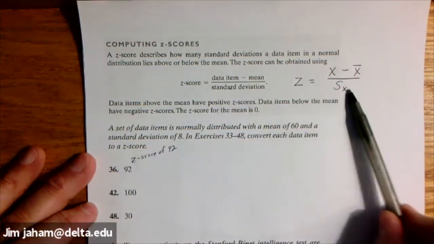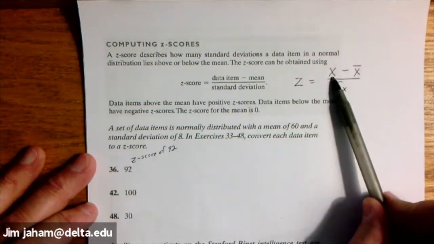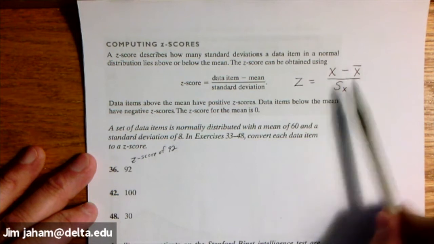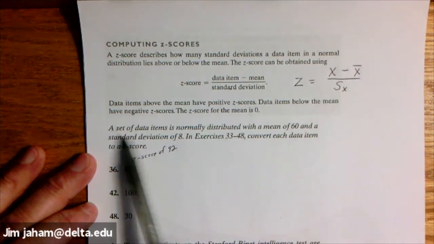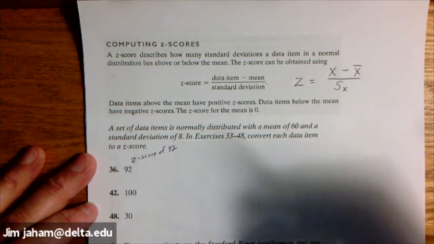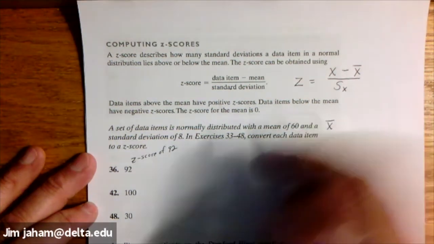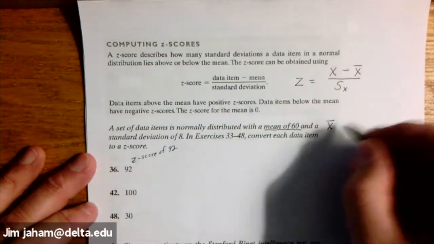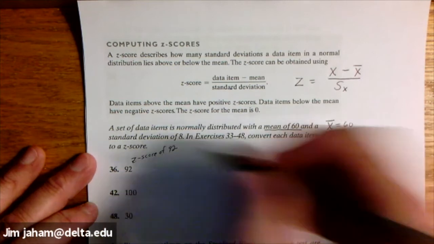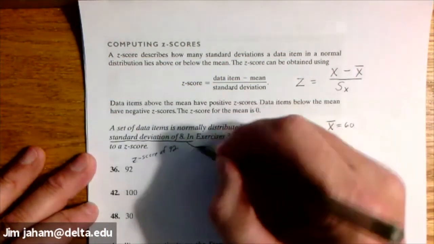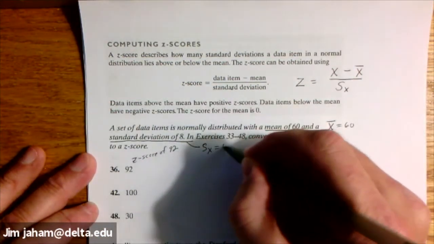Well, here's the z-score formula, and 92 would be the data value, the data item. What we still need are the mean and the standard deviation. So they give you the mean and the standard deviation up here in the stem of the problem. The mean is 60, and the standard deviation is 8.